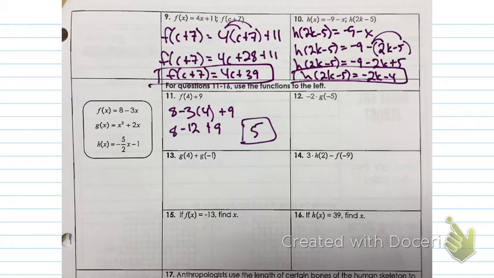On number 12, I've got negative 2 times g of negative 5. So here's my negative 2, and I'm going to multiply. Now for g of negative 5, I'm looking right here. Negative 5 goes in for what letter? X. So I get negative 5 squared plus 2 times negative 5. That is g of negative 5.